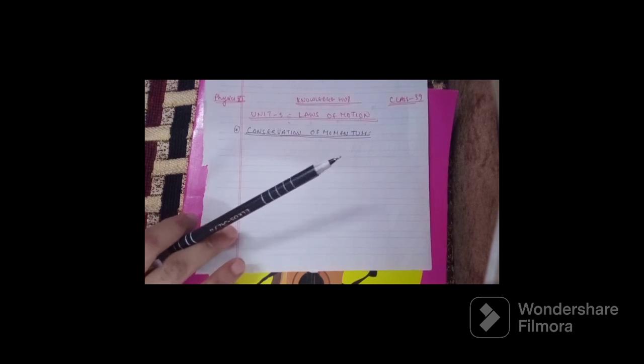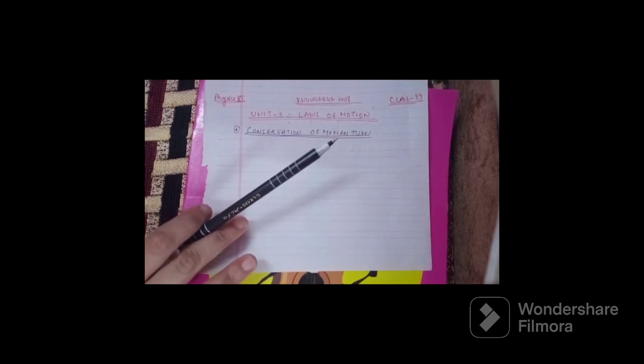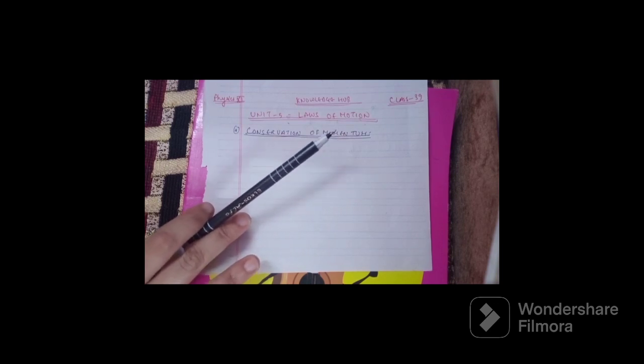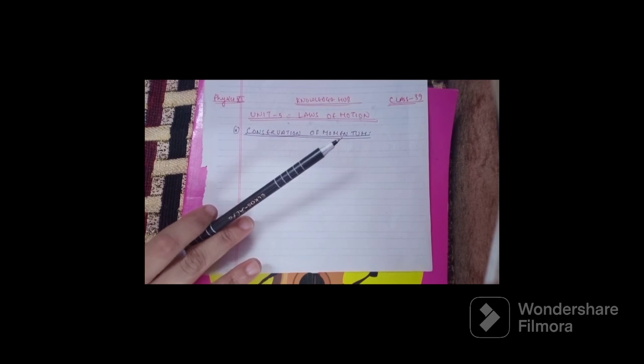In conservation of momentum, the second and third laws of motion lead to an important consequence, the law of conservation of momentum. Take a familiar example. A bullet is fired from a gun. If the force on the bullet by the gun is F, the force on the gun by the bullet is minus F. It is in the opposite direction. So according to the third law, the two forces act for a common interval of time, delta t. According to the second law, F delta t is the change in the momentum of the bullet and minus F delta t is the change in the momentum of the gun.